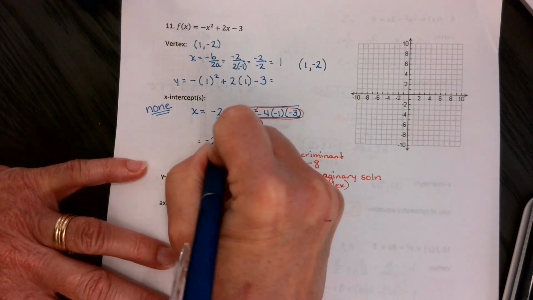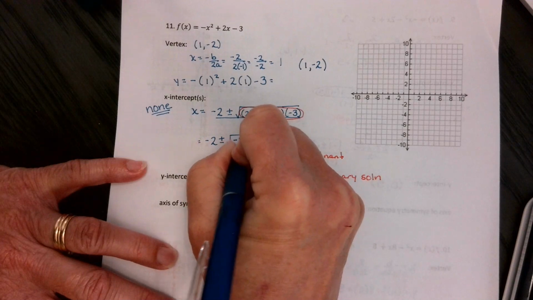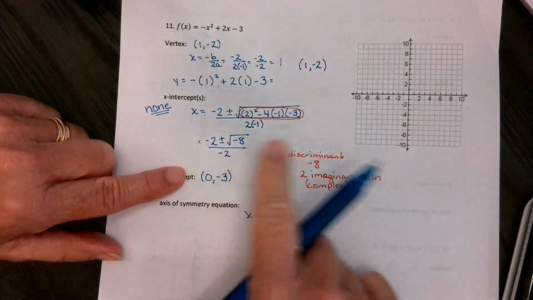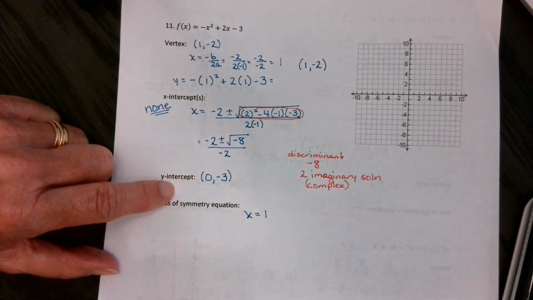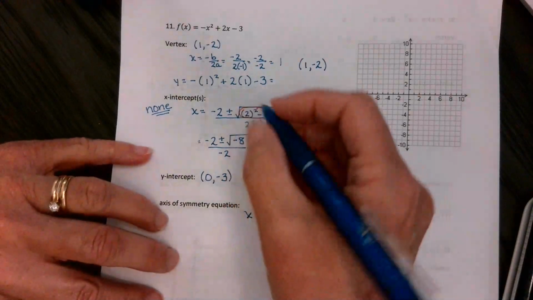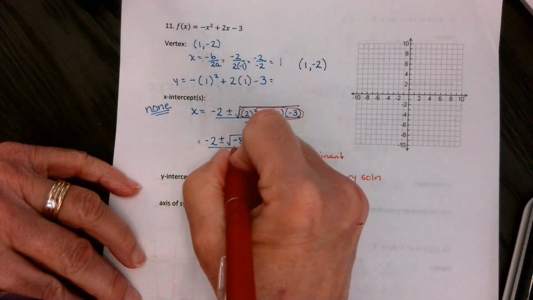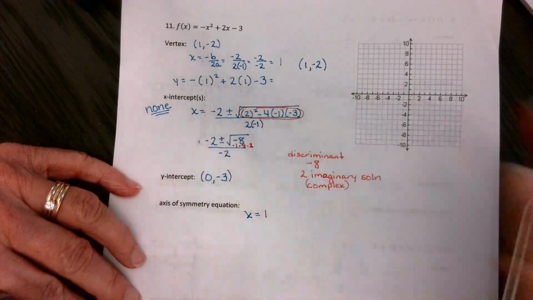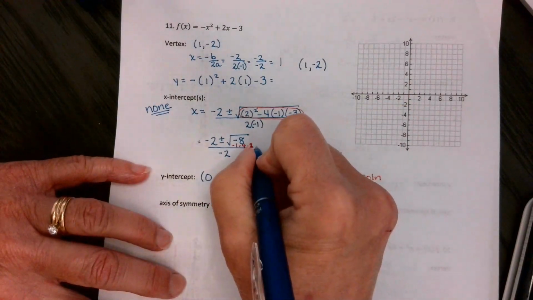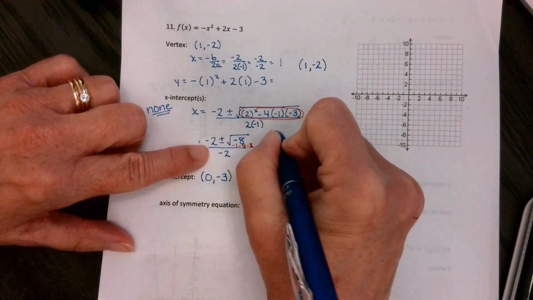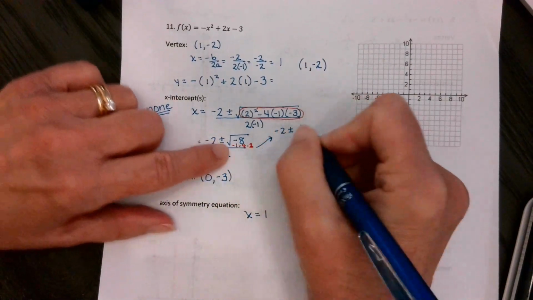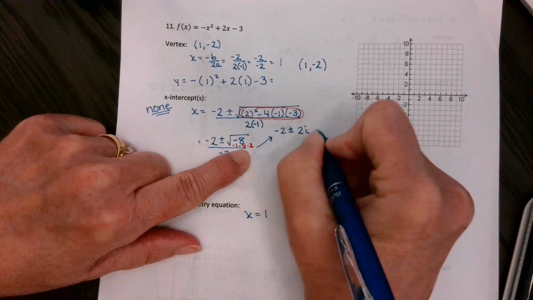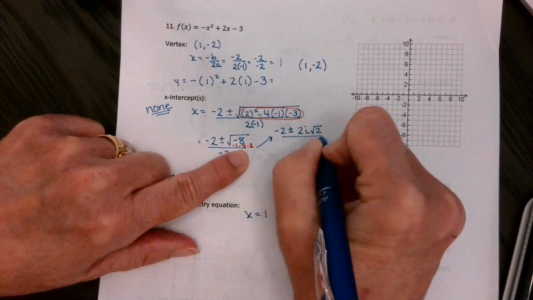Negative 2 plus or minus the square root of negative 8 all over negative 2. All right, now if we were to simplify this out, if we were going to finish this out, if it's just a solving problem, under here I'd have negative 1 times 4 times 2. So when I simplify this, I'm going to have negative 2 plus or minus, this gives me i, this gives me 2. So I have 2i times the square root of 2 all over a negative 2.